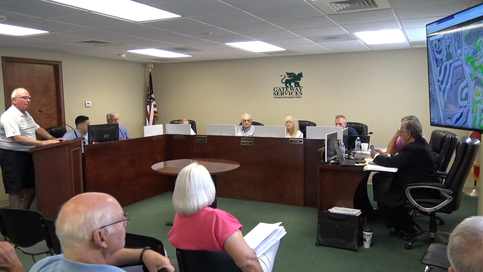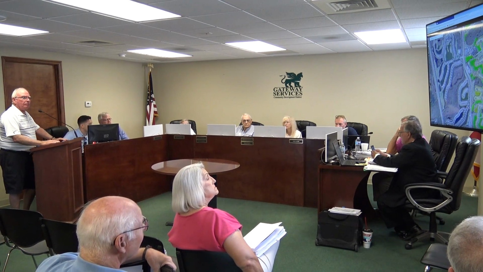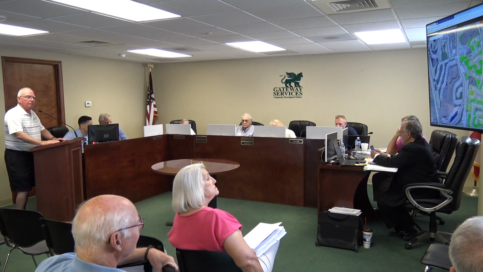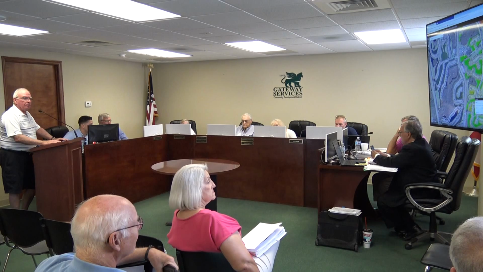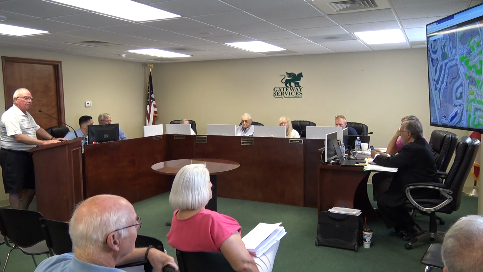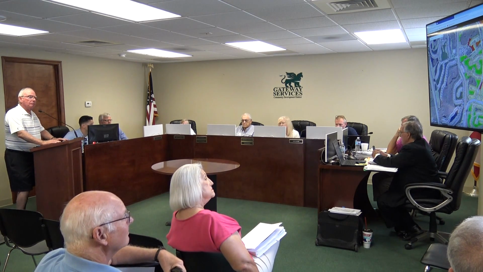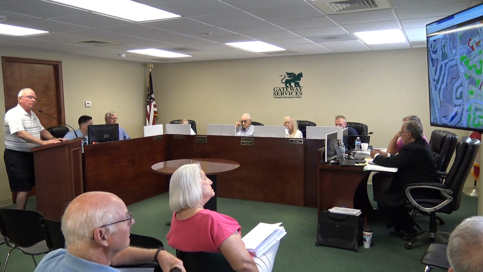So these are the sub-layers that we're discussing. We have a carp ponds layer, so everything in green has carp, everything in red doesn't. The items in yellow have fish gates. Then we have another layer that highlights where there are aeration systems. The items in green have those, the items in red don't.